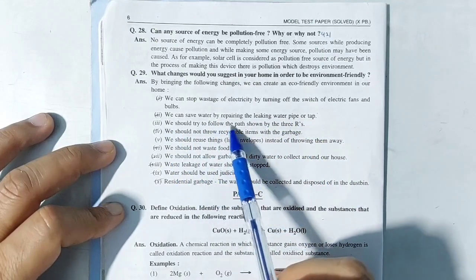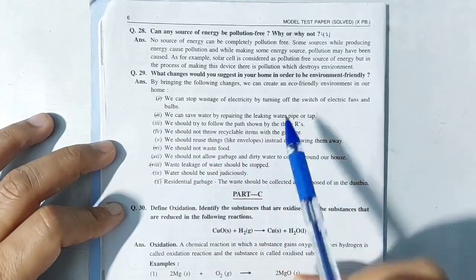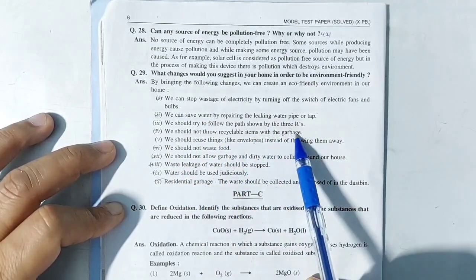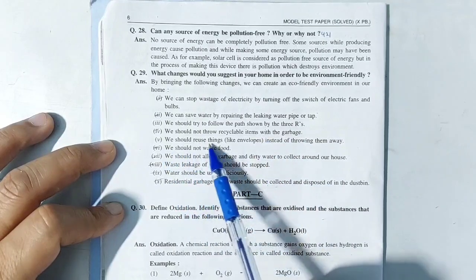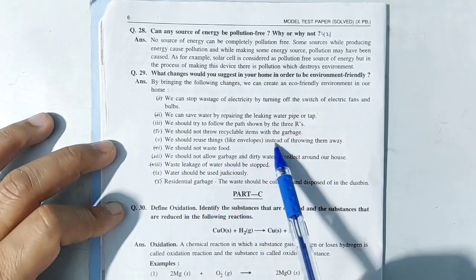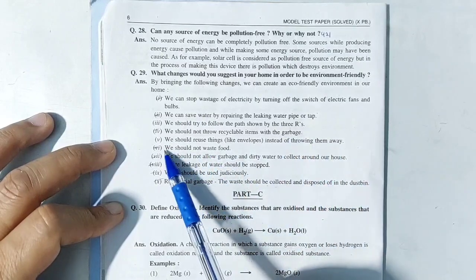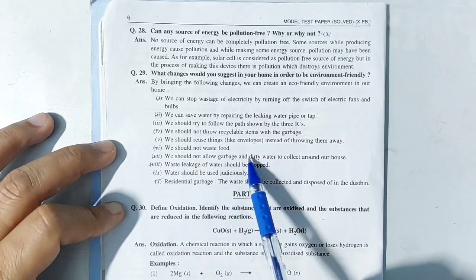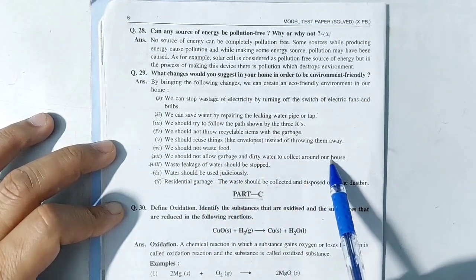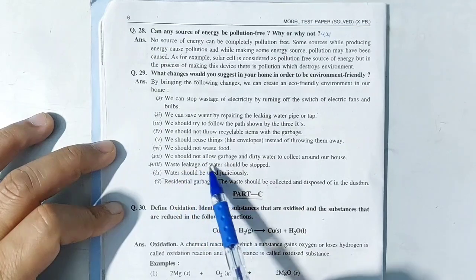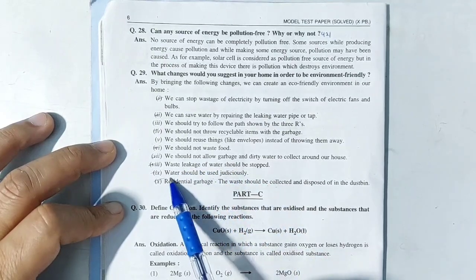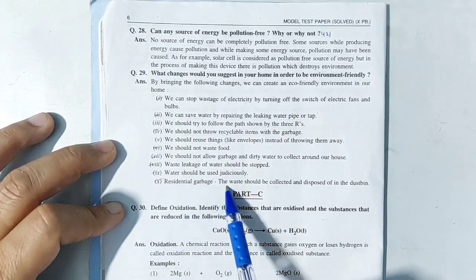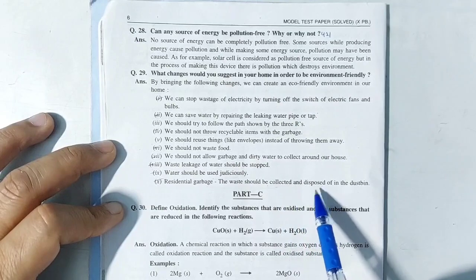We should try to follow the path shown by the 3 R's. We should not throw recyclable items with the garbage. We should reuse things like envelopes instead of throwing them away. We should not waste food. We should not allow garbage and dirty water to collect around our house. Leakage of water should be stopped. Water should be used judiciously. Residential garbage waste should be collected and disposed of in the dustbin.